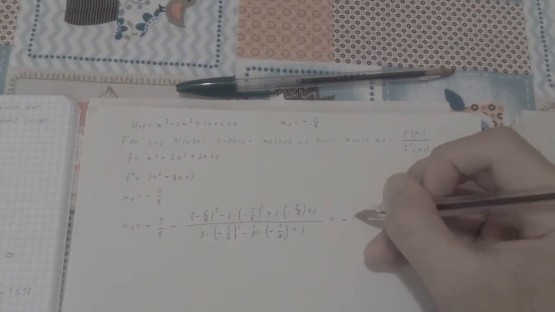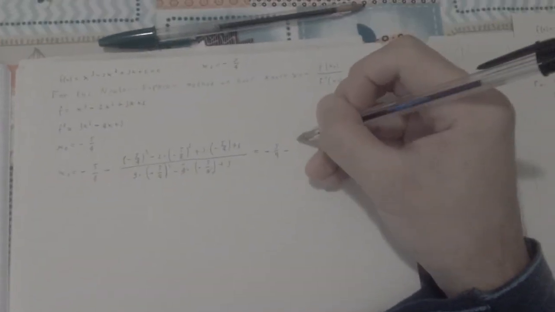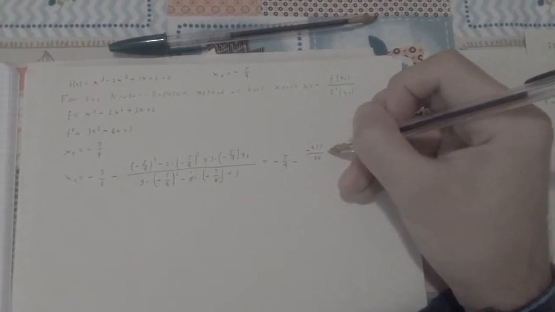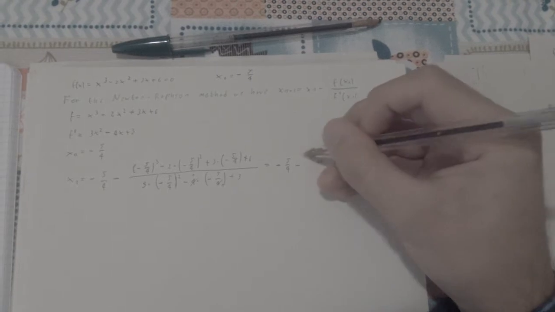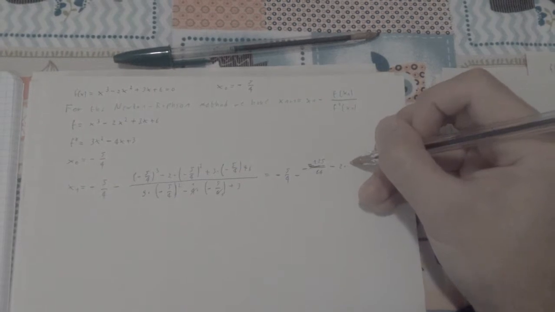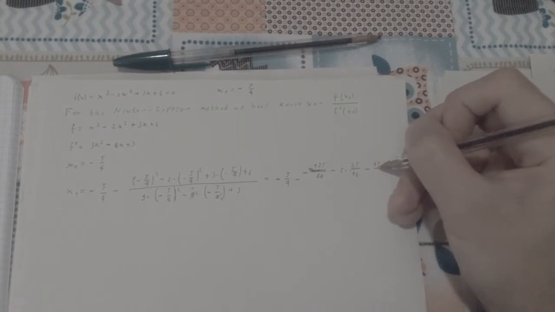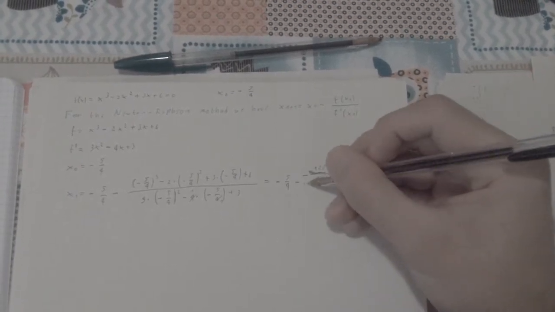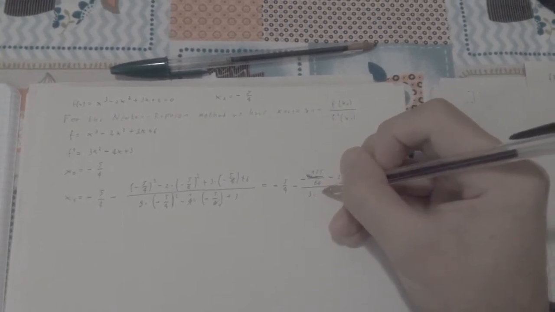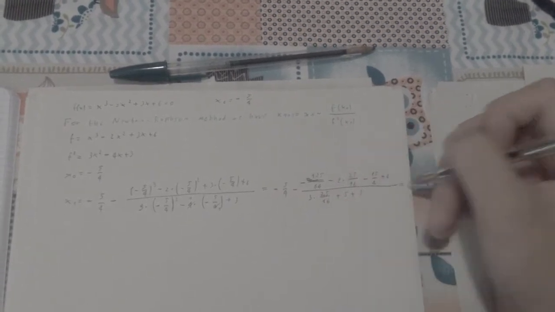So this actually gives us negative 5 over 4 minus negative 125 over 64 minus 2 times 25 over 16 minus 15 over 4 plus 6, everything over 3 times 25 over 16 plus 5 plus 3.